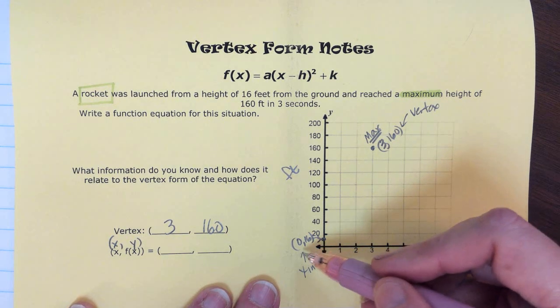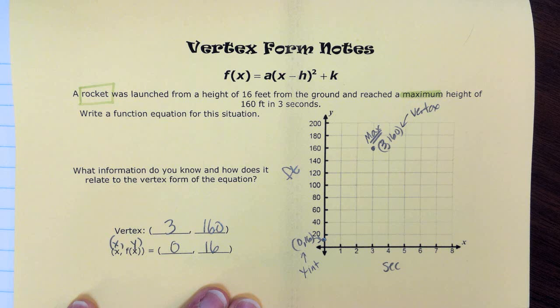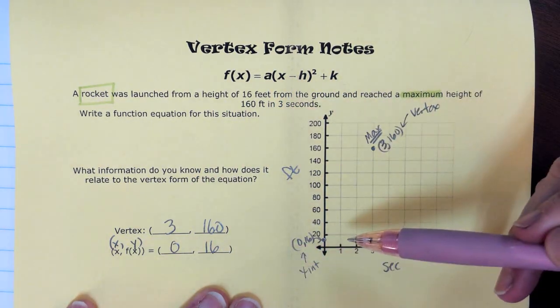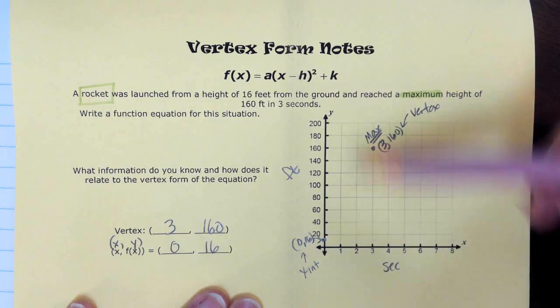They gave me this ordered pair, though. They gave me 0, 16. With what I have here, I have everything I need to find a, that's the only thing that's missing, and write a quadratic function to figure out exactly what this function is. That's what I'm going to show you how to do today, using just this little bit of information. We're going to do a bunch of practice problems where we talk about how we would find it, but this is the kind of situation that we would use that in.